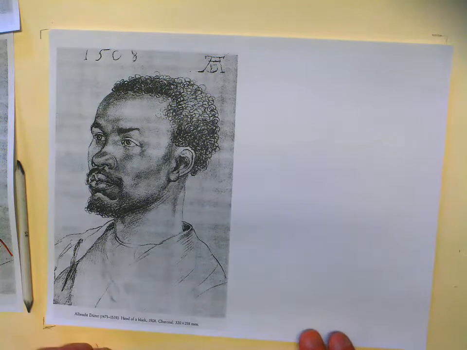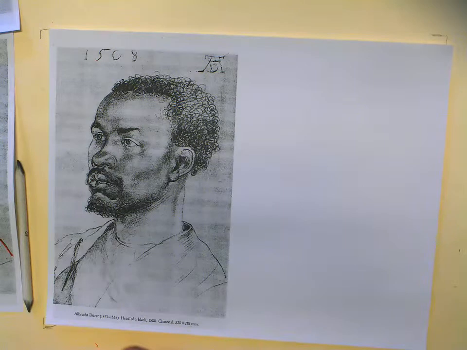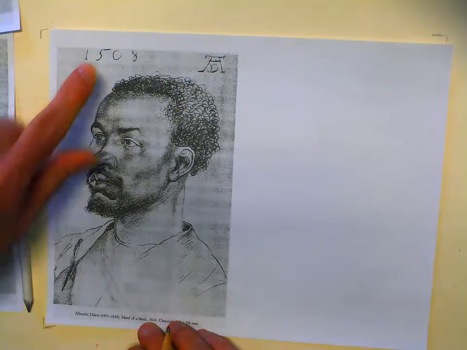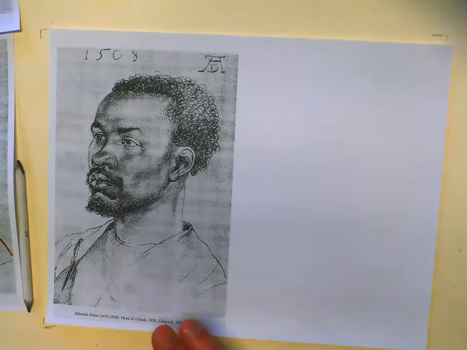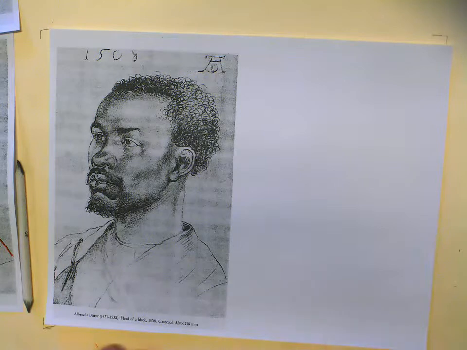And a lot of times when people look at this drawing, they think that this man was from America, maybe early America, maybe from slave days or sometime like that. But that's not true. If you look at the date up here, the date is 1508. Columbus sailed the ocean blue in 1492. This was from 1508. This is only a couple years after Columbus sailed. America was not a nation at that time at all. And this was taken in Europe somewhere, probably in Germany, where Albrecht Durer lived.